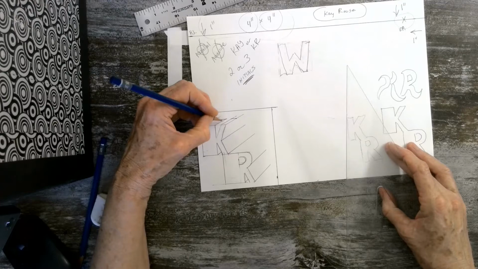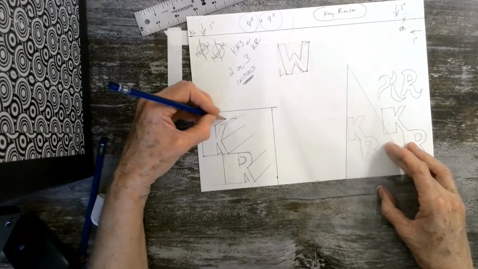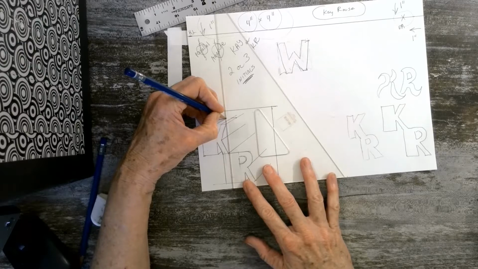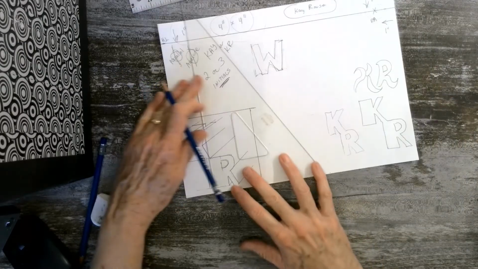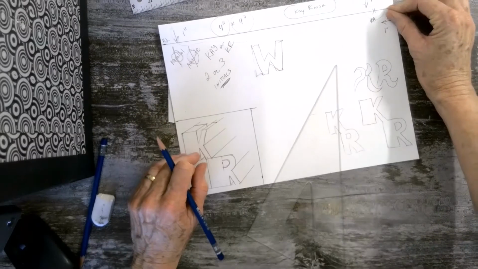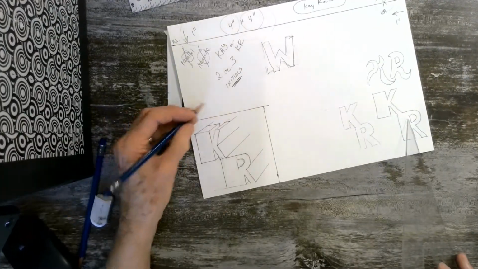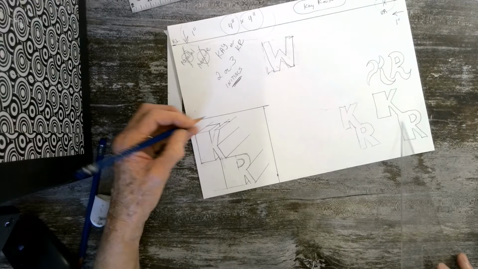Here's a little line here on the front. It's vertical, so I'm just putting a little vertical line here. The main thing we're doing is we're making our letters go to the vanishing point. Right now I'm just doing the details. I'm taking this all around the whole thing. So this part of the K is done.